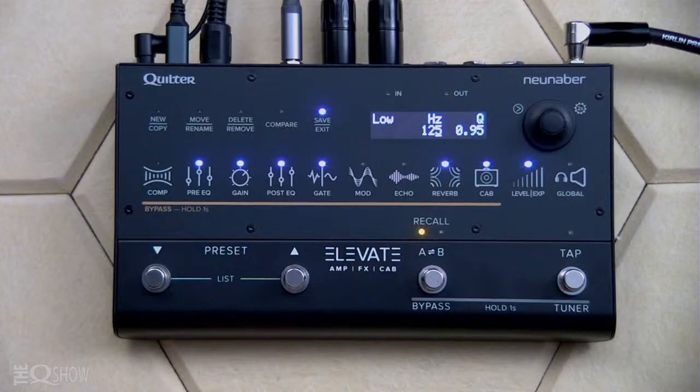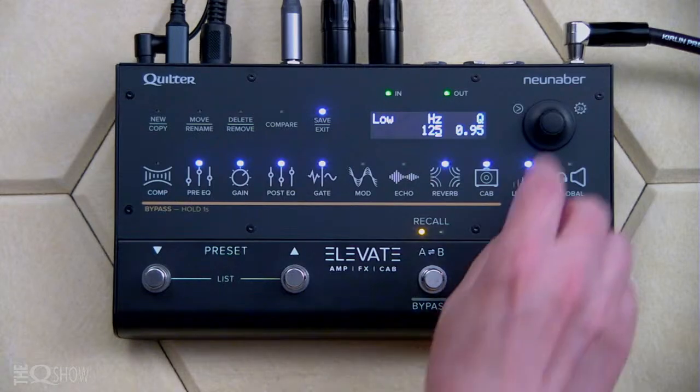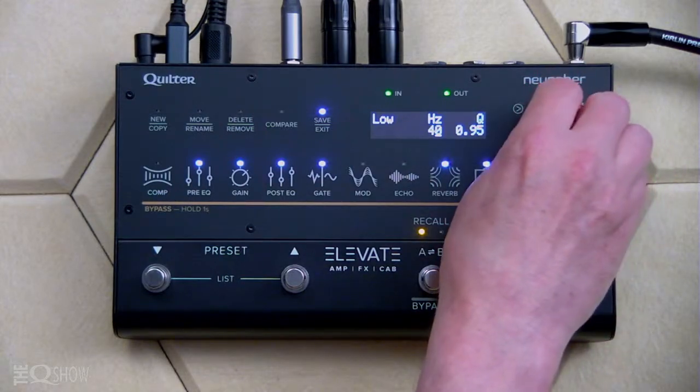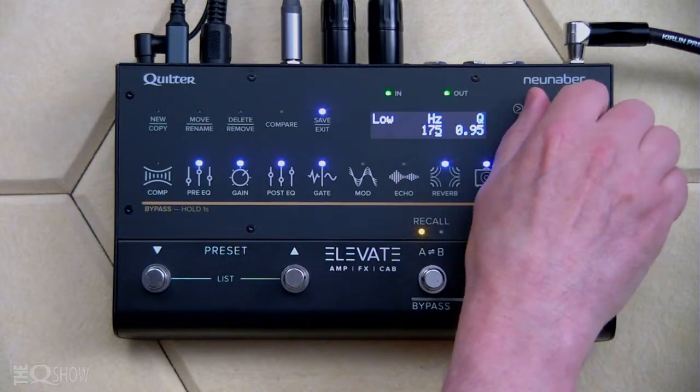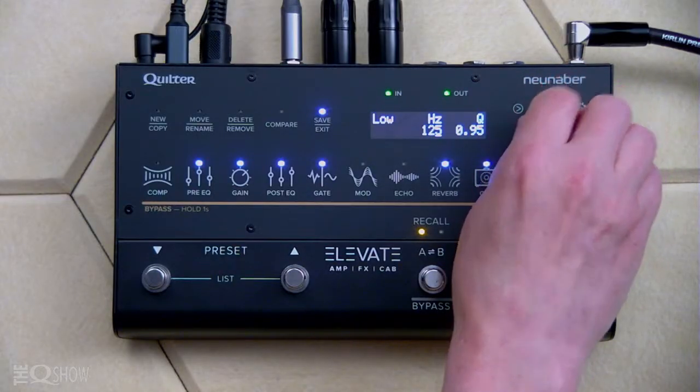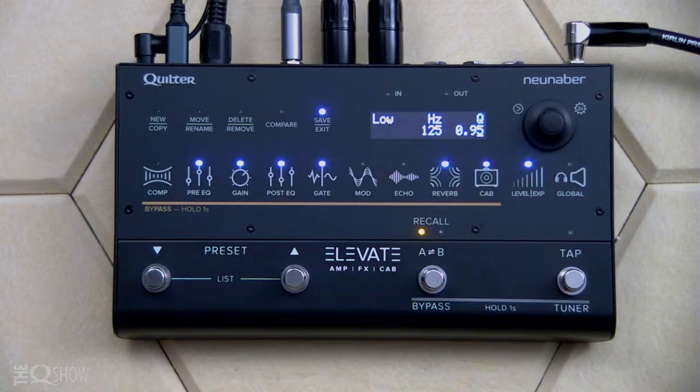On the first screen, you have control over the low frequency, where it drops off. So in hertz, this is the frequency at which it drops off. And then the Q of that filter, this determines how the low frequencies peak before they drop off. So if you're above about 0.7, you get more of a peak as you increase it, and then below 0.7, it's much more gradual.